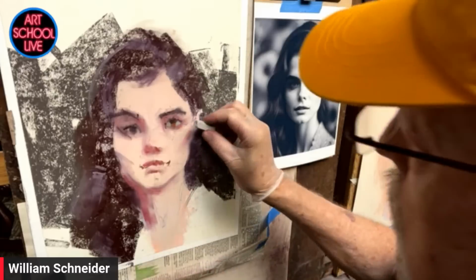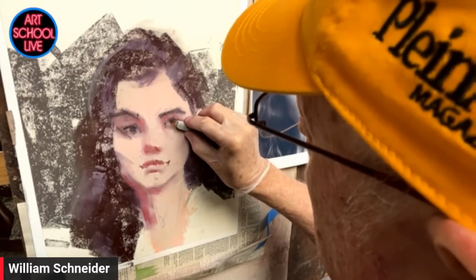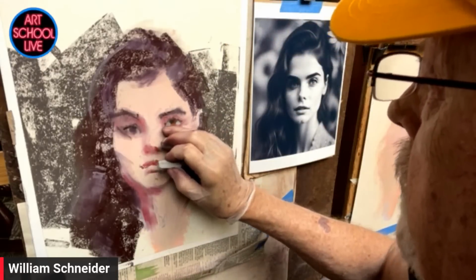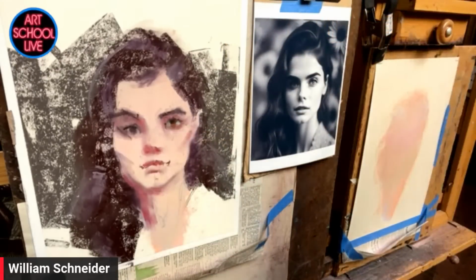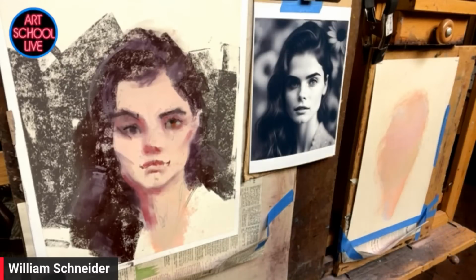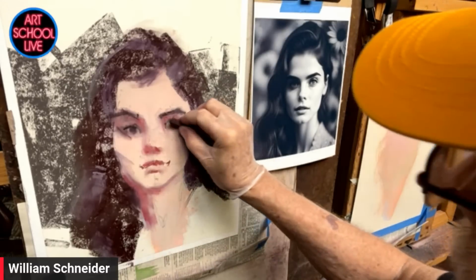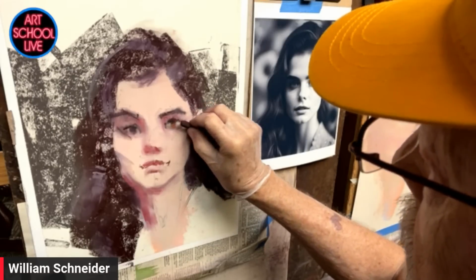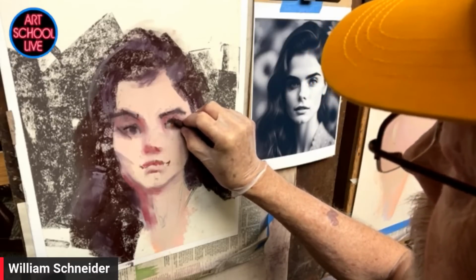So I'm sneaking up on the so-called white of the eye. I'm getting it lighter and lighter as I go, because I would rather err on the side of it being too dark. So then I can come back in and restate the eyelashes.